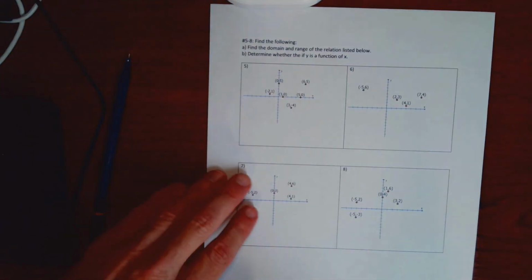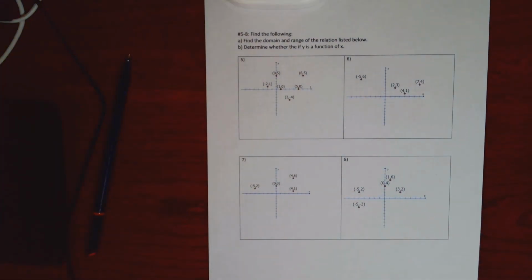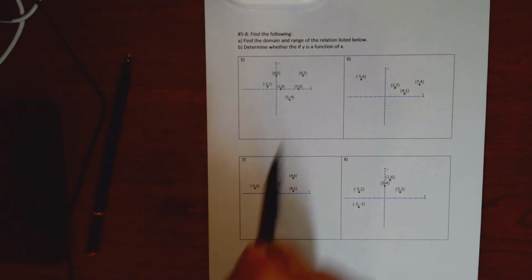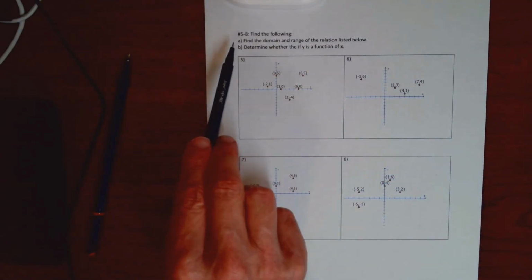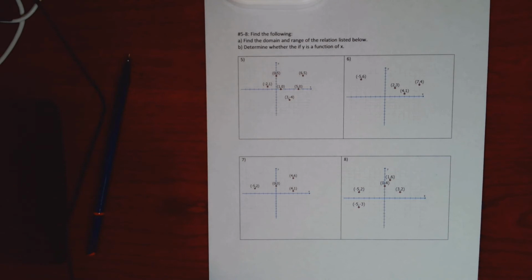The next problems are basically the same problem, except instead of having the bubbles, I actually wrote points. But I only gave a part A and a part B. I didn't say to list the points that make up the relation because they're painfully obvious. These are finite relations. My problem 6, the relation has 4 points in it. And for 6a, I'm supposed to list the domain and range of my relation. And then B, determine if it's a function or not.